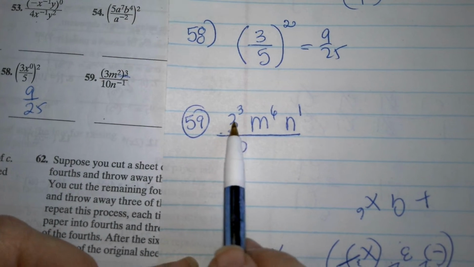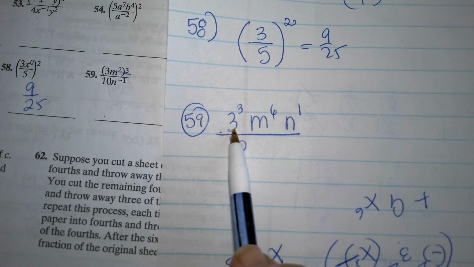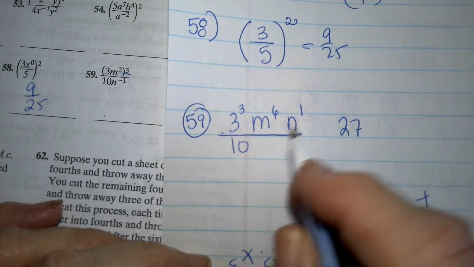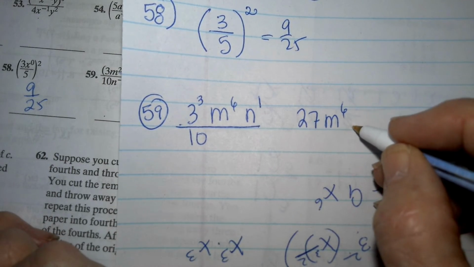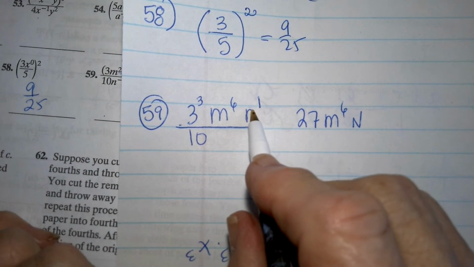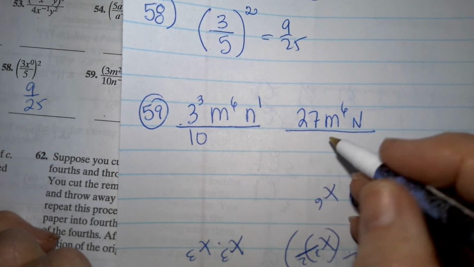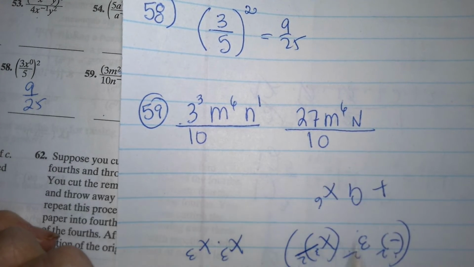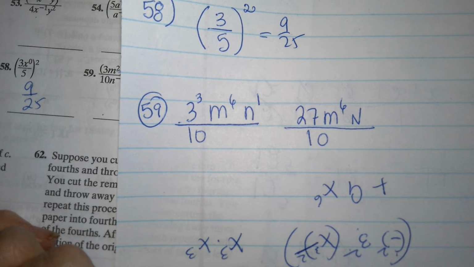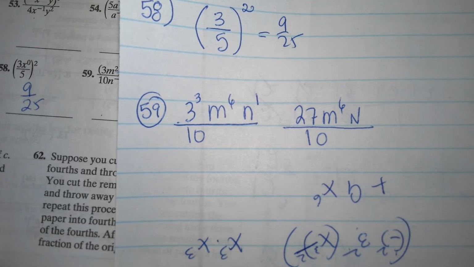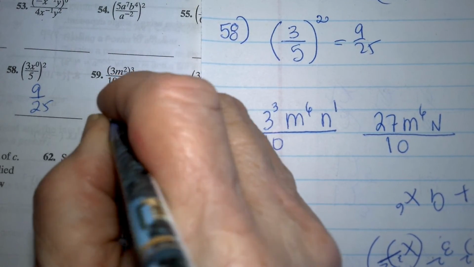Alrighty. So this one is going to be, what's 3 times 3 times 3? 27 m to the 6th times n, and I can get rid of the 1. If that's the only thing left, we assume it's a 1, over 10. And you just leave it improper. Nothing can reduce that, so you just leave it like that in whole numbers. And that is the answer. So that's 27.